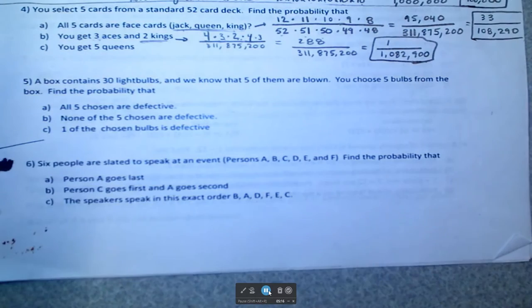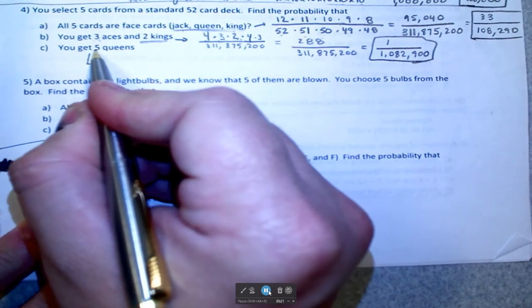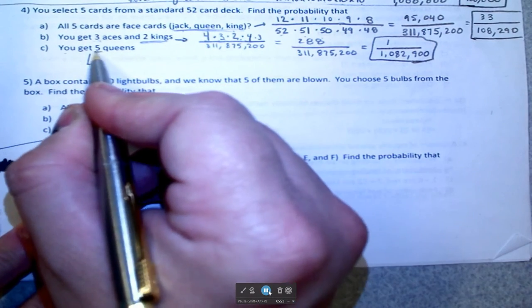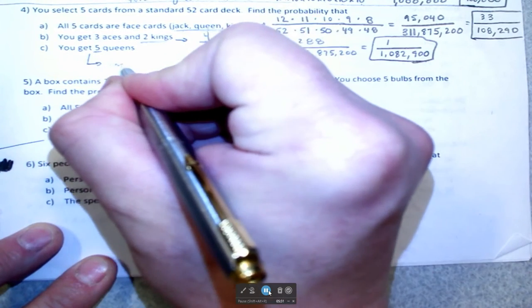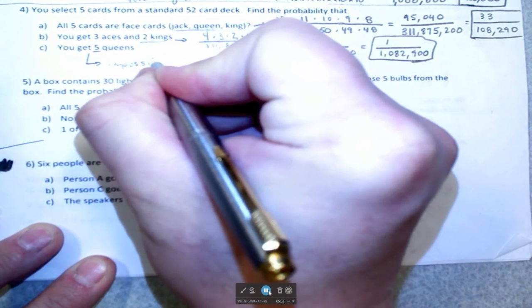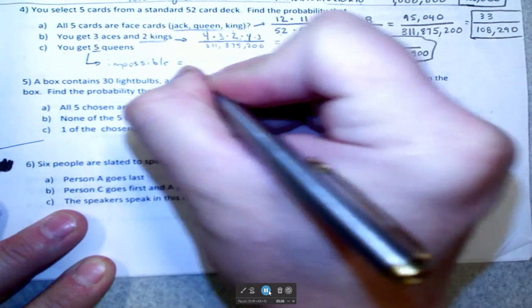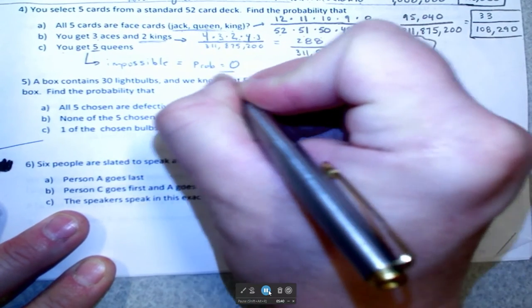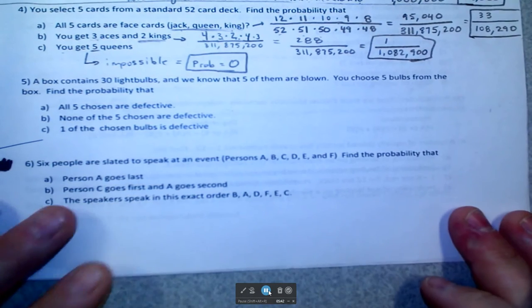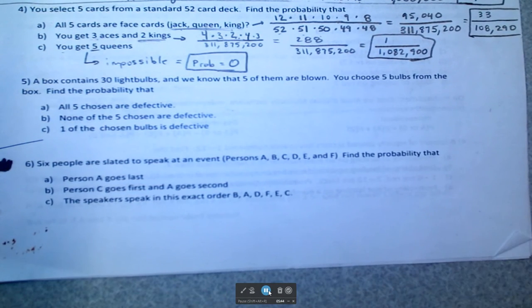And then part C. Part C is another trick question. I'm going to ask you, what's the probability you get 5 queens? There are only 4 queens in the deck. So what does that mean? This is impossible. Therefore, the probability equals 0. You can't draw 5 queens. Unless, of course, you're cheating, right?